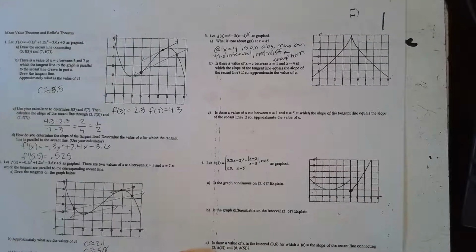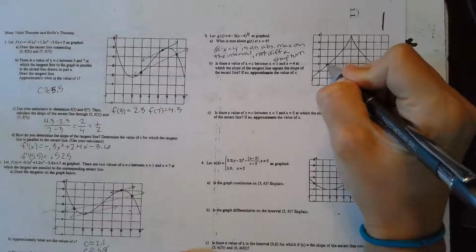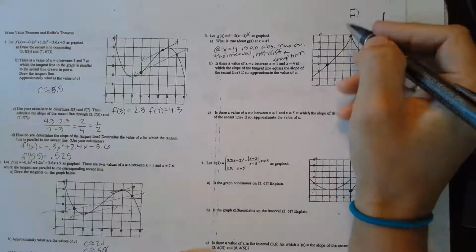Now, is there a value of x equals c between x equals 1 and x equals 4 at which the slope of the tangent line equals the slope of the secant line? Okay, so let's look. X equals 1 would be here. X equals 4 would be here.